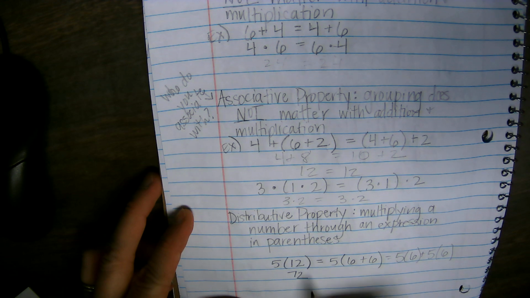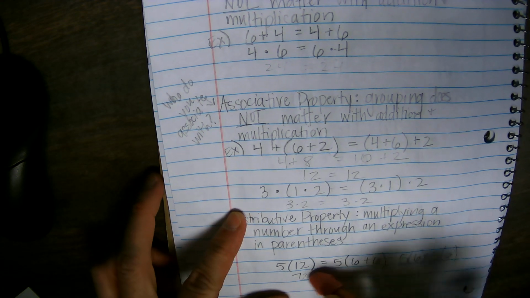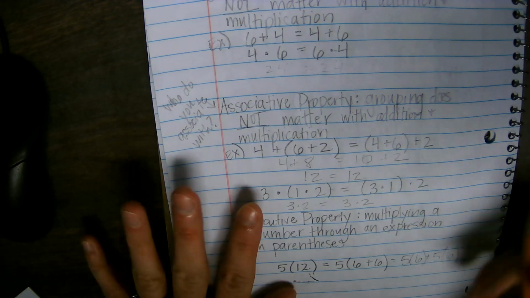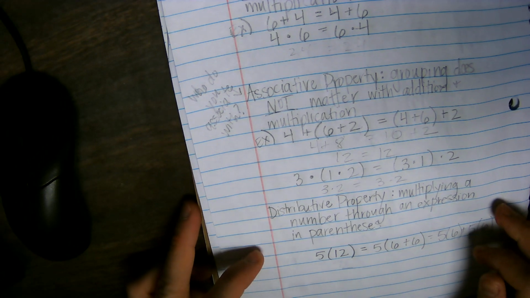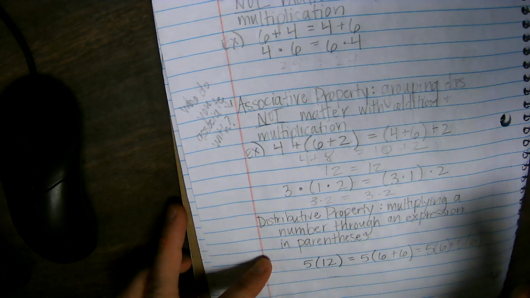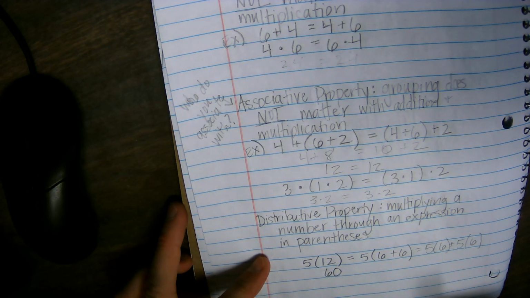Something is not right. Do you notice what I did? 5 times 12 is not 72. I was like, wait a second, this is going to be 60. Good thing you guys caught me. Did you catch me? 5 times 12 is 60, right?